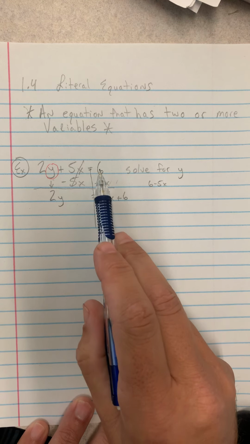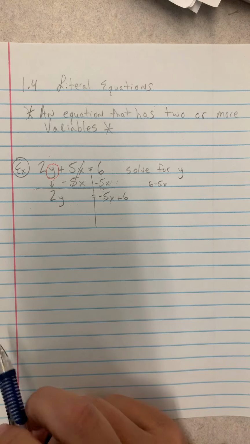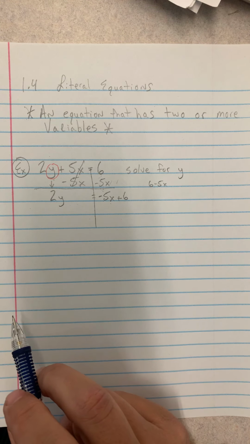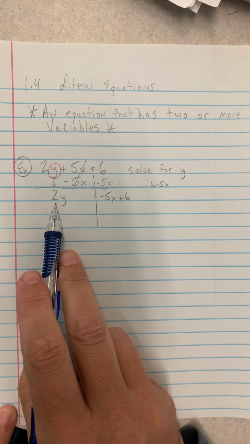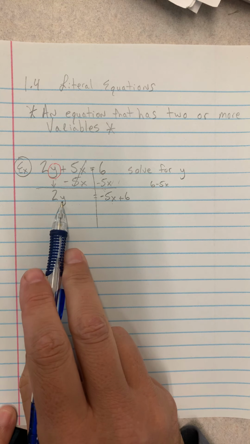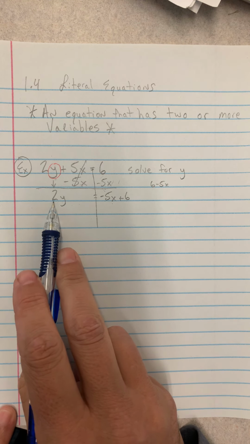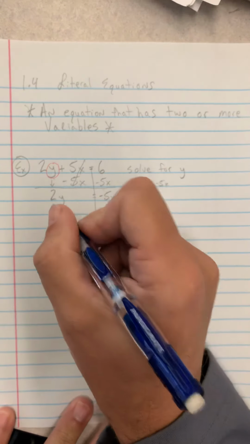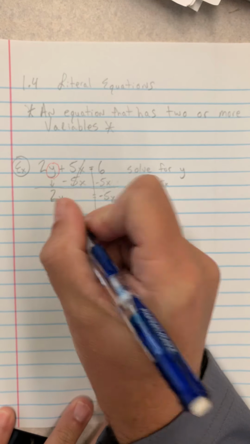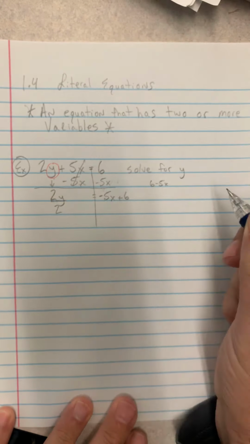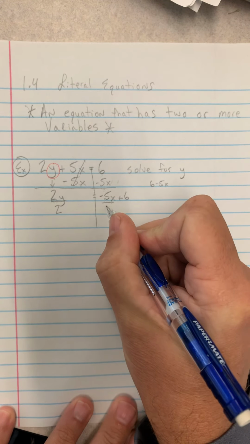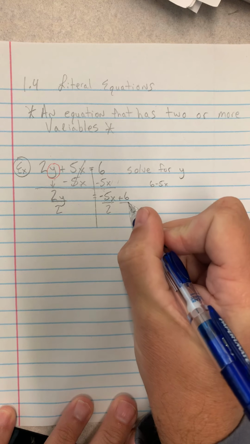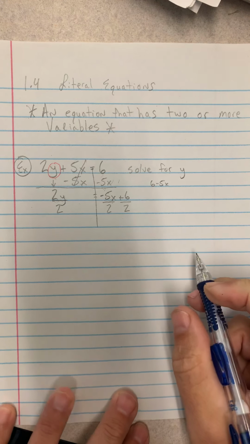Biggest mistake students make is combining these unlike terms right there. I can't put those together. Second biggest mistake students make is when I go to divide everything by 2 now, I know y is being multiplied by 2, and you guys know that I undo multiplication by division. And when I divide, I would like us to do it like this. I'm going to divide this by 2, the negative 5x by 2, and the 6 by 2.